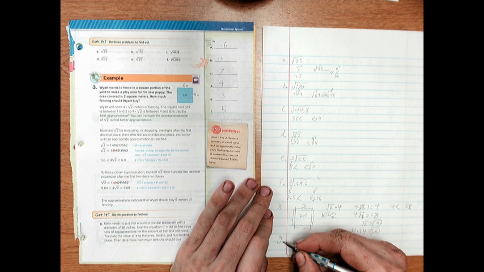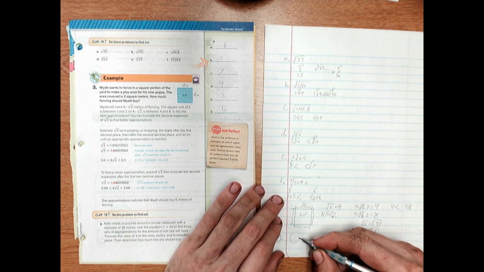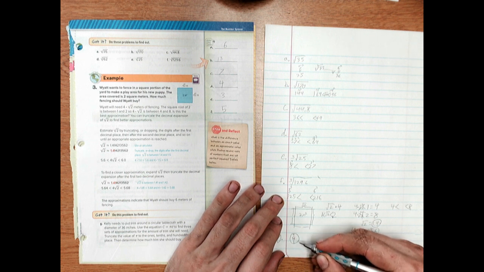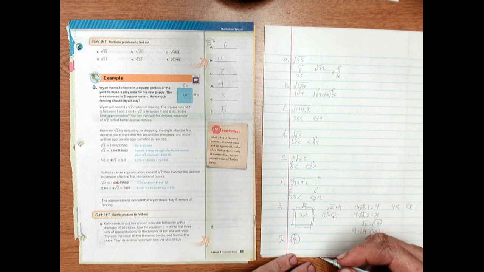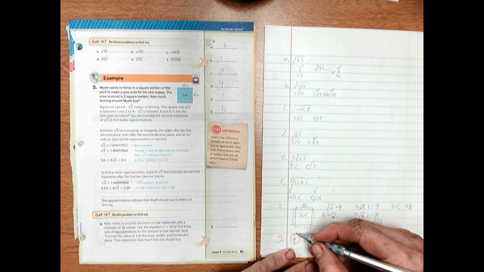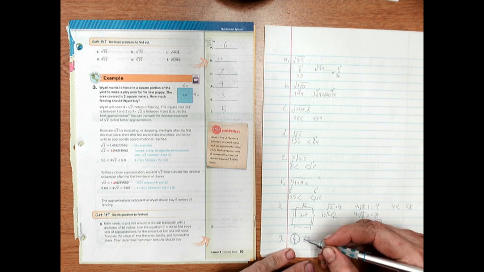Okay, G. Kelly needs to put trim around a circle tablecloth with a diameter of 36 inches. If she wants to put the trim all the way around the edges, she needs the circumference, or perimeter, of the circle.